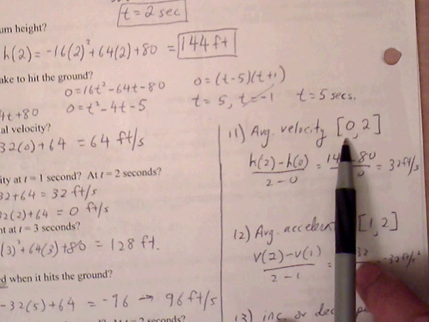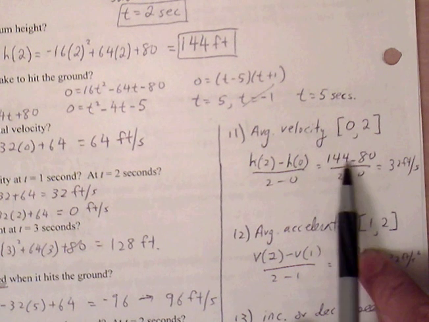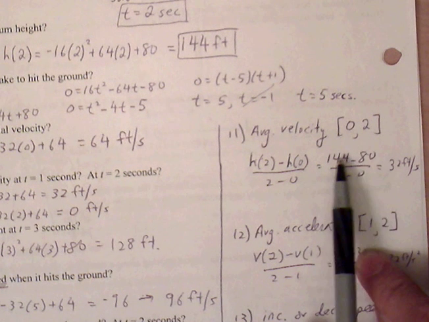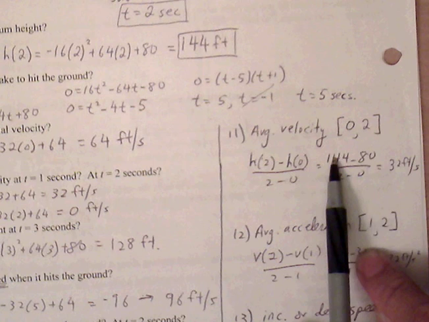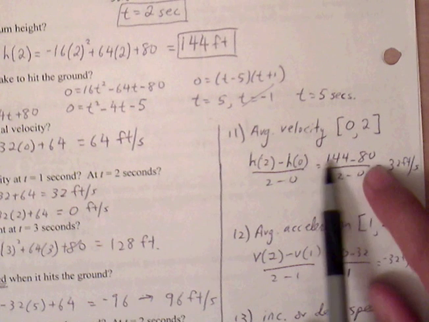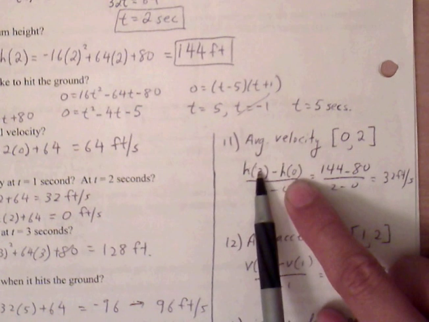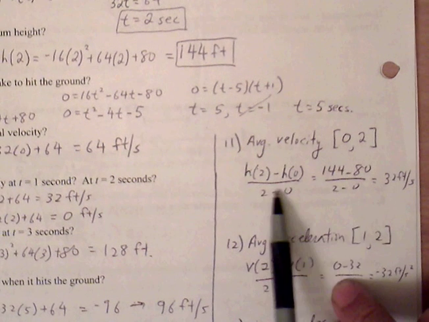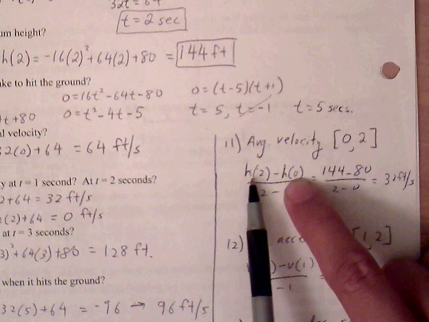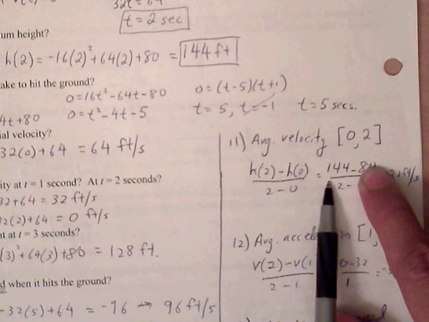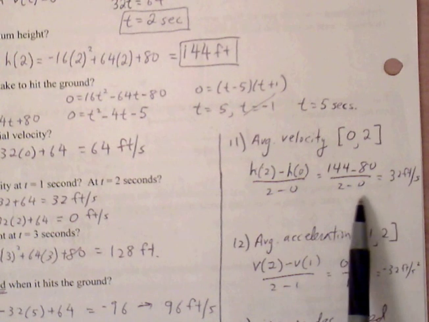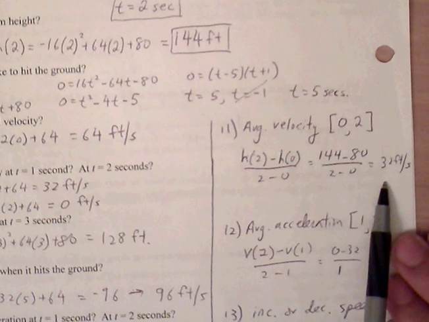So we plug 0 into the position function, we're going to get 80. Plug 2 into the position function, we'll get 144. And so we simply find the slope between the two endpoints. So between (0, 80) and (2, 144), change in height over change in time, so 144 minus 80 over 2 minus 0, which is 32 feet per second.